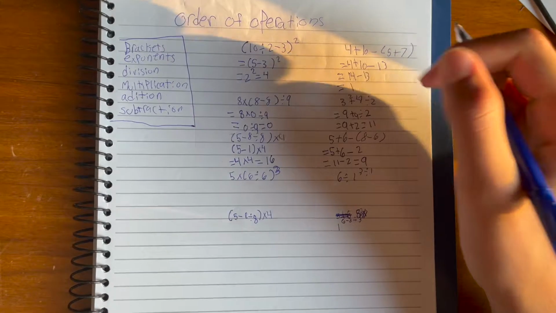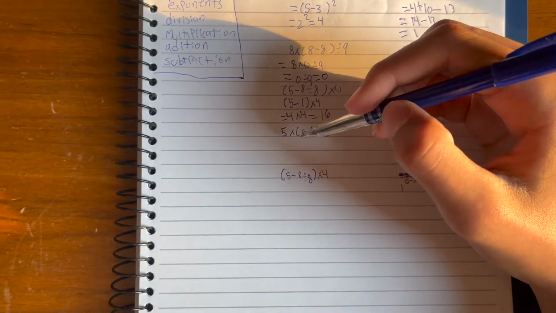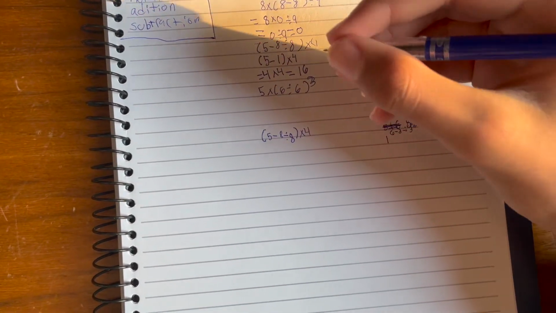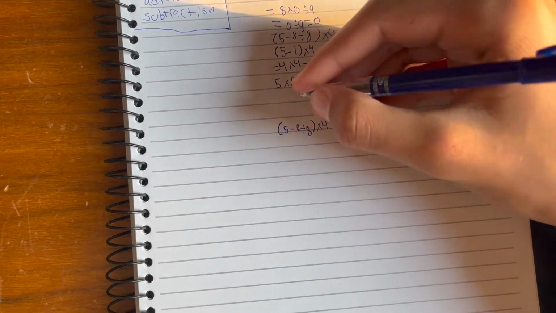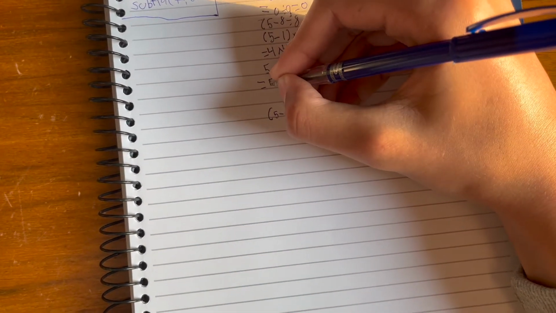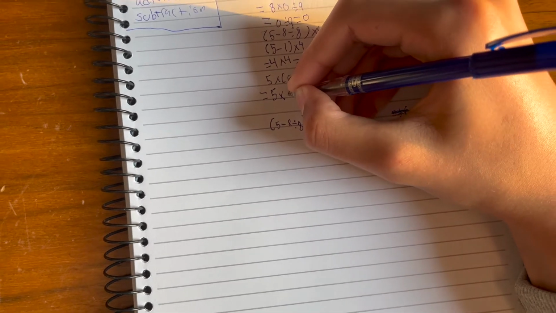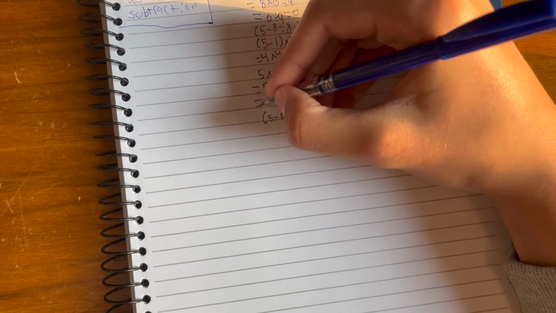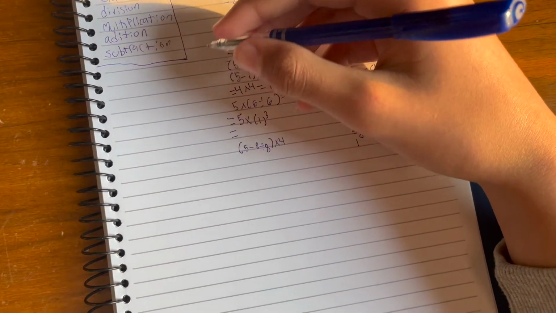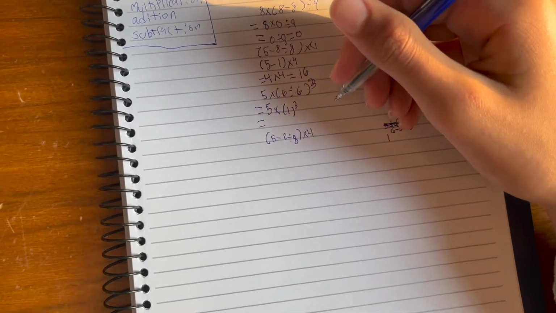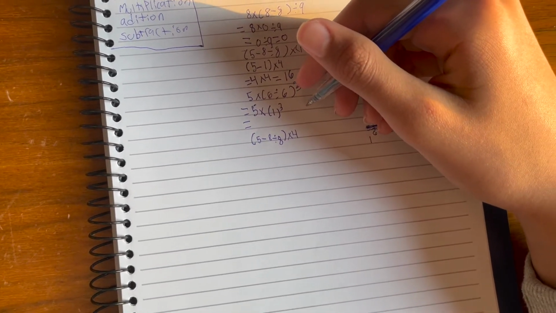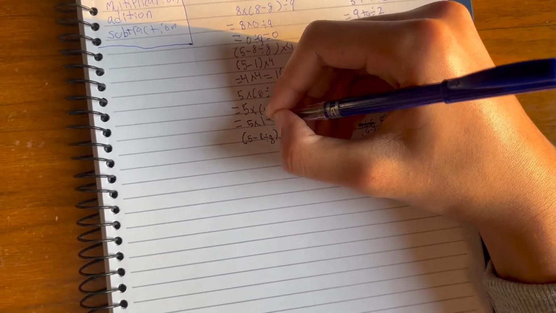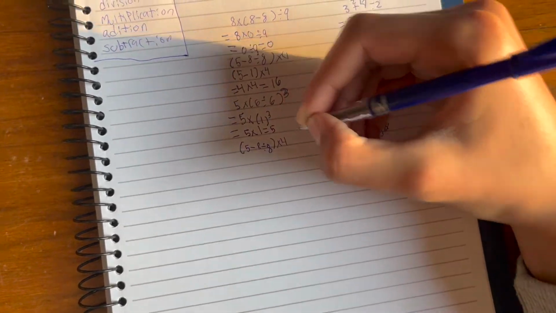This problem is a bit more complex. 5 multiplied by bracket 6 divided by 6 to the power of 3. So first thing we're going to do is the bracket. So we're not going to change the 5, so it's going to be 5 multiplied by 1 to the power of 3. So we're going to do the exponents first, because that's how it comes in, the exponents is before the multiplication. So it's going to be 1 to the power of 3, which is 1, and 5 is not going to change. So it's going to be 5 multiplied by 1, which equals 5. So the final answer would be 5.